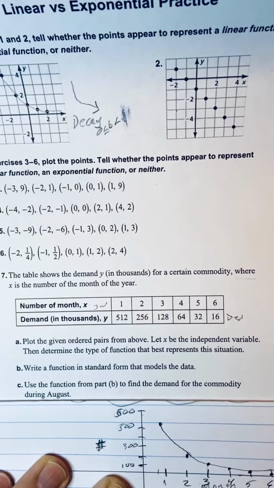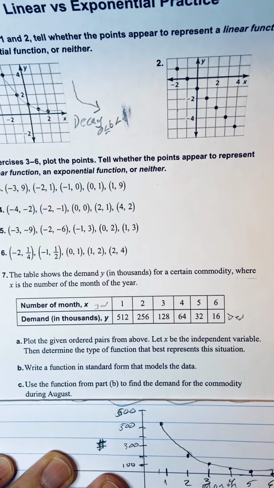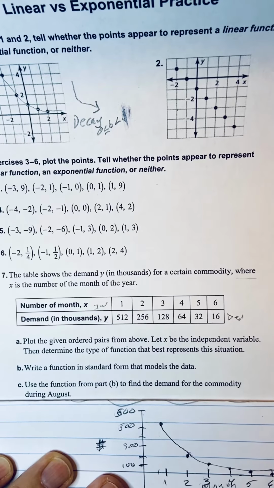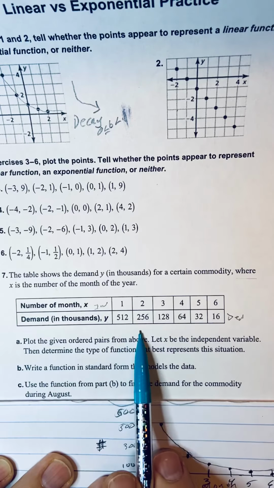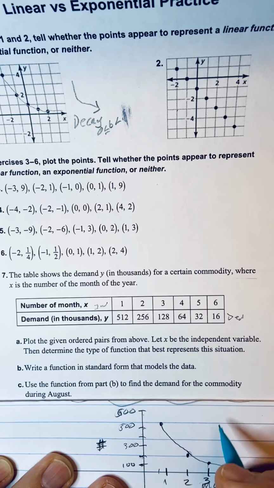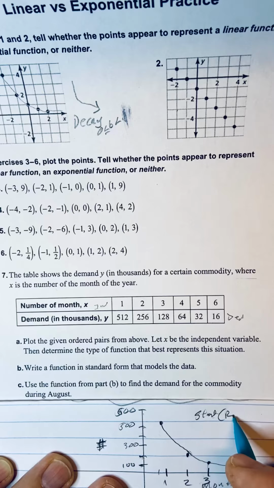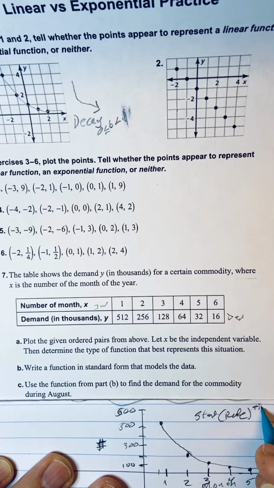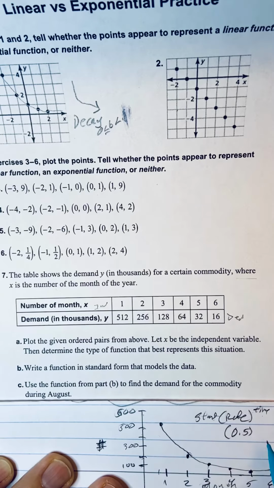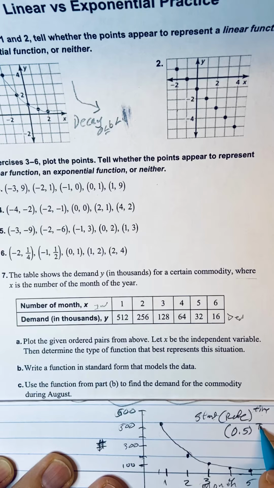out, really flat. All right, plot the given number of points above and let X be the independent. Got that? Write a function in standard form, the model of data. Well, we've got to see how much is going down each time. And that appears to be about 50%. So remember, this is where I start, my rate, my time. So rate is going to be 0.5 because it's going half each time. And this is T for time.